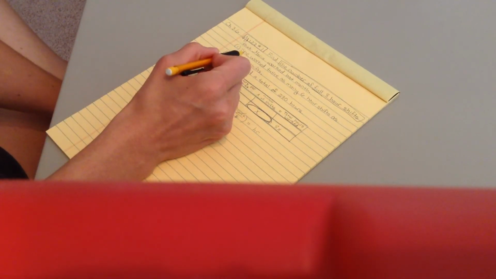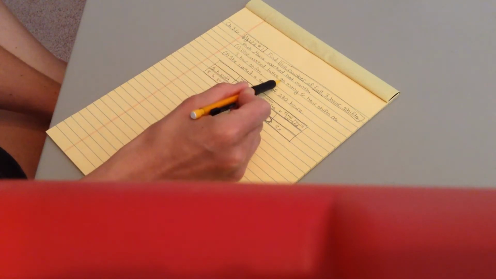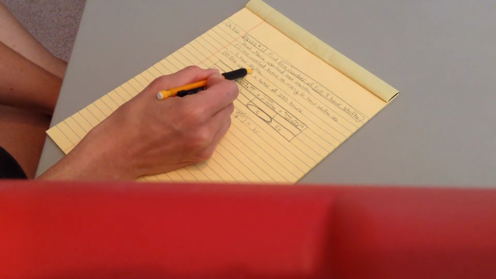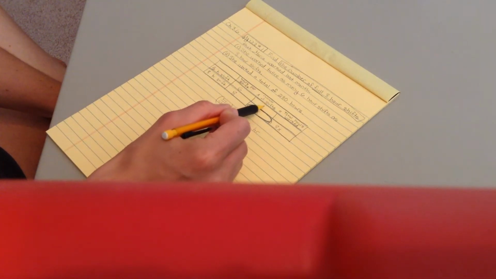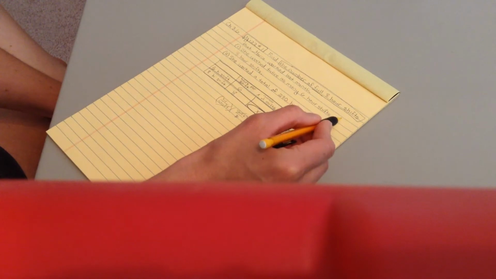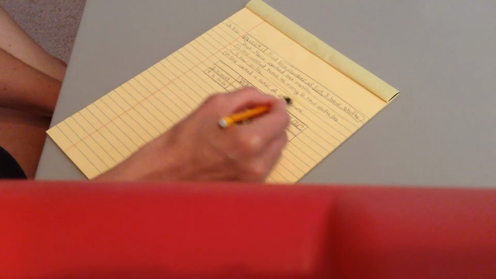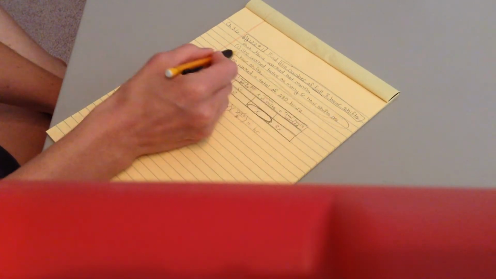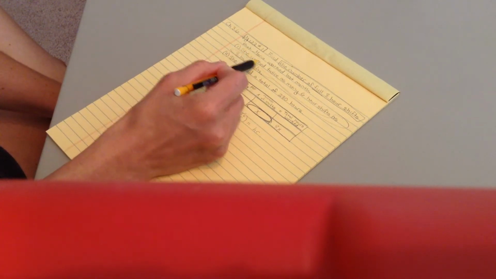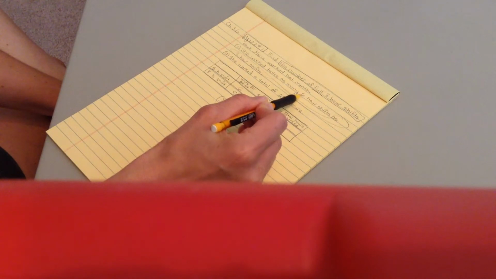Okay, let's keep going. Number 1, she worked twice as many 6-hour shifts as 8-hour shifts. Well, they told us in the beginning that there were X number of 8-hour shifts. So, as 8-hour shifts, that's X. Now, she worked twice as many 6-hour shifts.